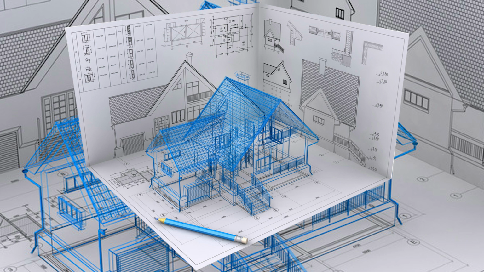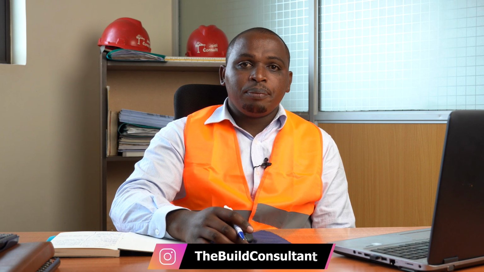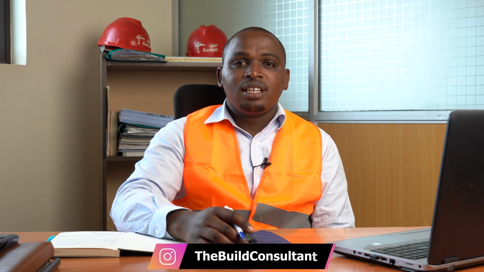We have drawings that are prepared by architects, which are called architectural drawings, and drawings that have been prepared by structural engineers that are called structural drawings. In another video, we'll be talking about the difference between the two. So you would also need to have an architect and an engineer with you, and even a quantity surveyor.